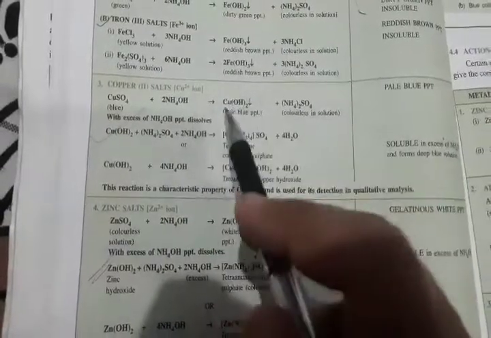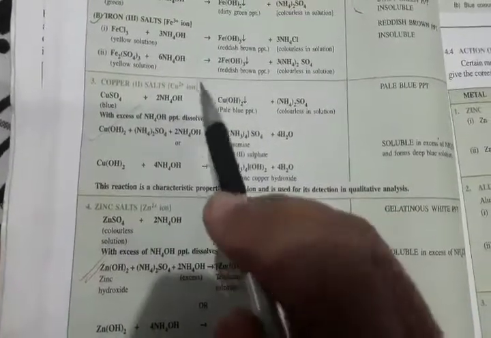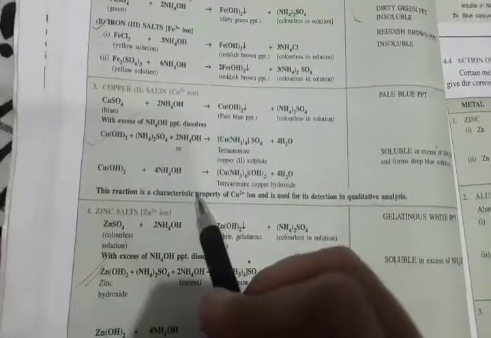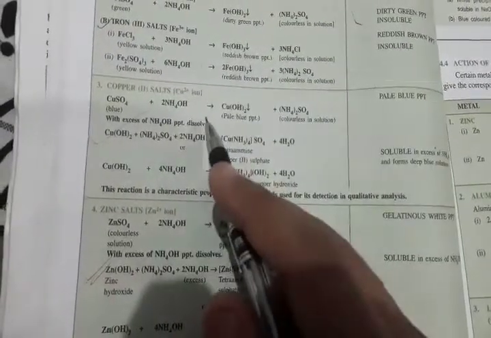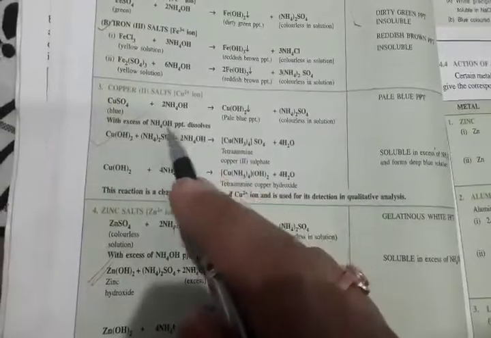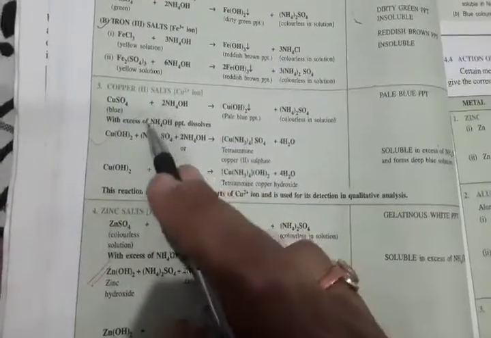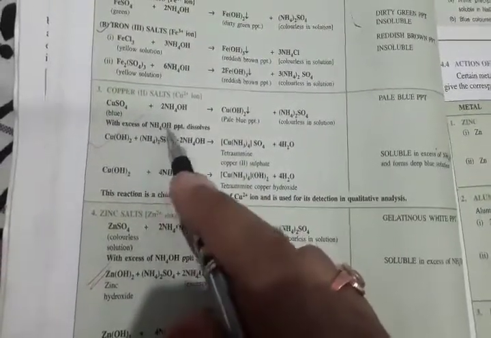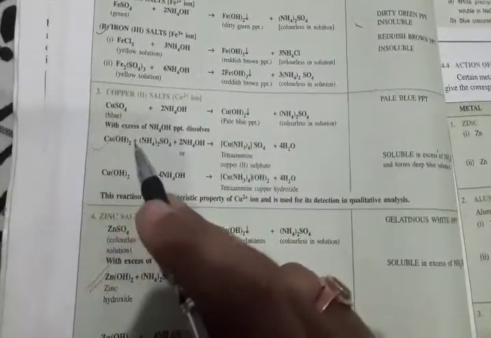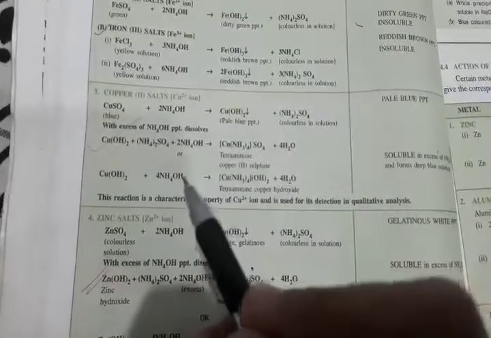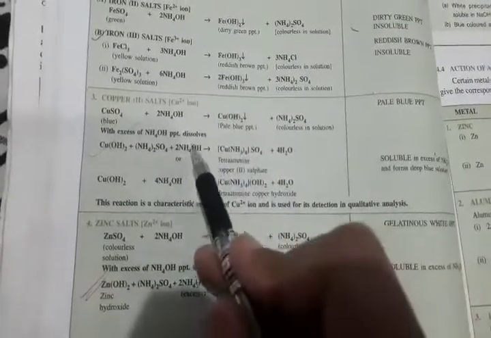Why are they adding excess of NH4OH? Because they are checking whether it is soluble or not. In the previous table, in the case of copper, they are not adding excess of NaOH. Here we have to add excess of NH4OH. Why are we adding? Because it is a weak base. NaOH in the previous table is already a strong base, right? So here we have to add and check.